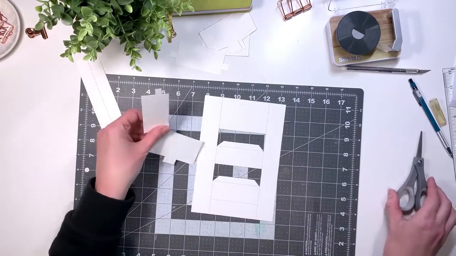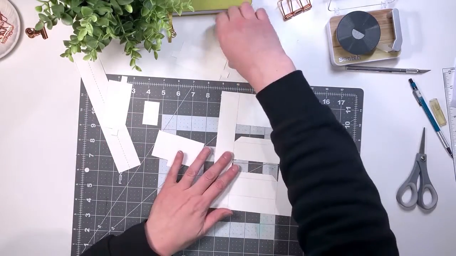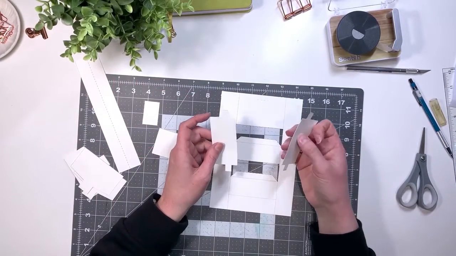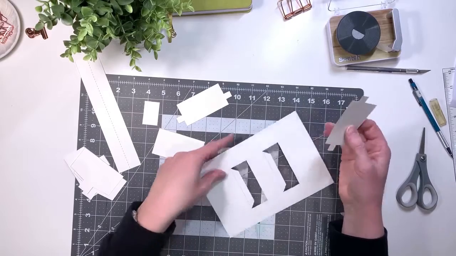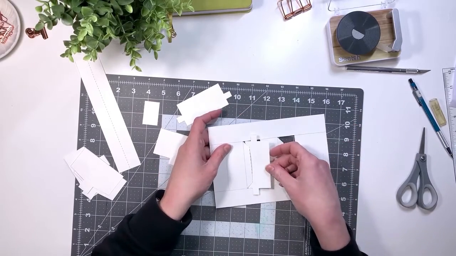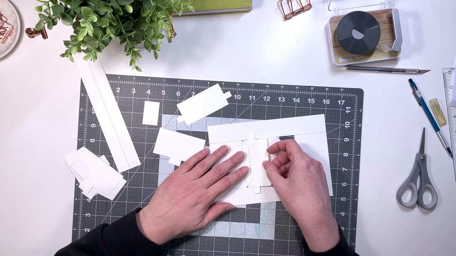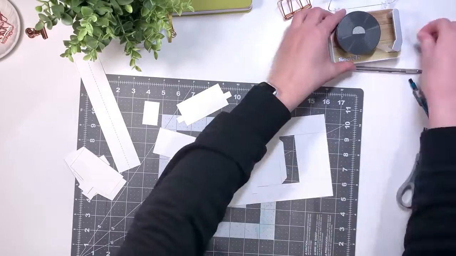Now we have all of our pieces. We're going to get the ones we need right away, which are the ones with the double arms. And you're going to stick these in the window. And you're going to stick them so that there's just a little bit of an overlap.